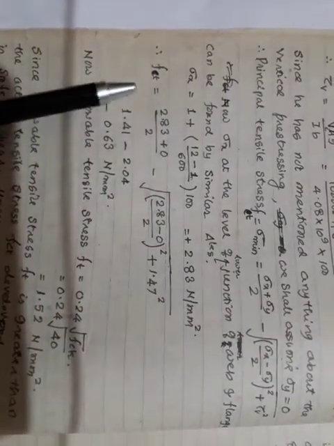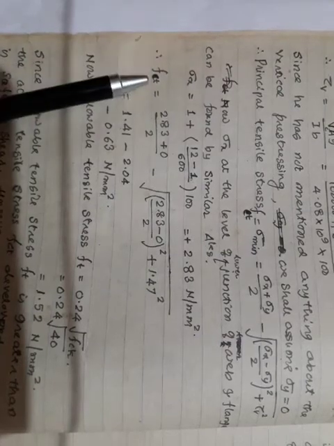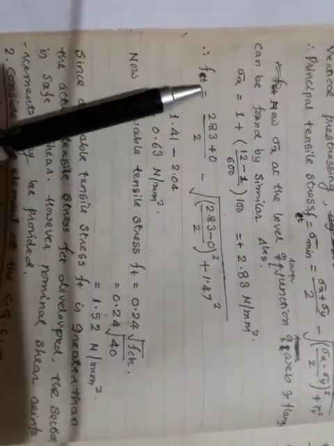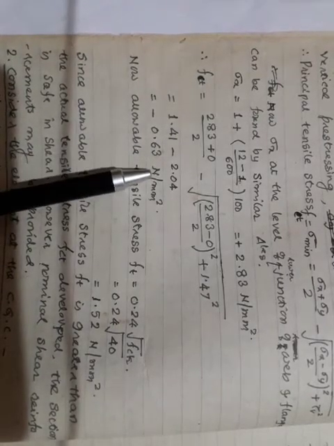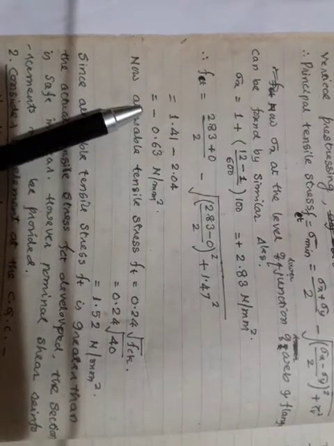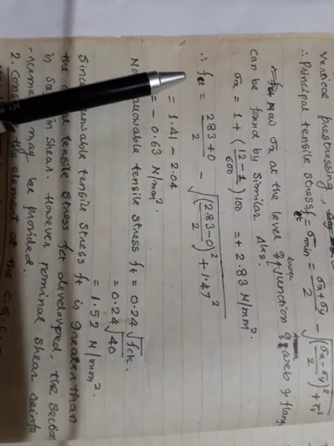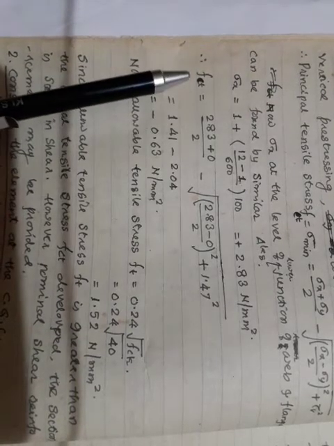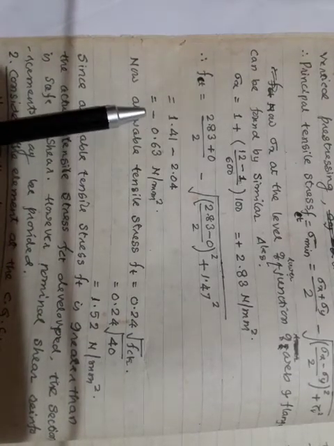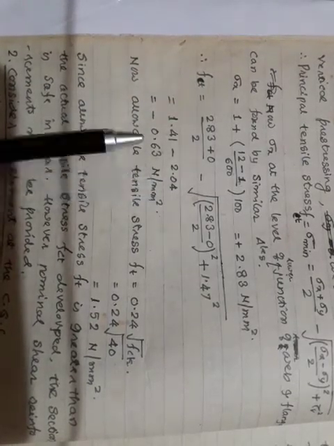Fill in this equation. All the things are known to you, so you can calculate FCT or sigma minimum. Your sigma minimum or FCT is now 0.63 Newton per mm square. I have put a minus sign here because it is sigma minimum, the principal tensile stress. Tensile stress always carries a minus sign.